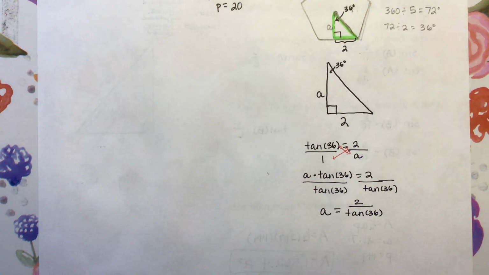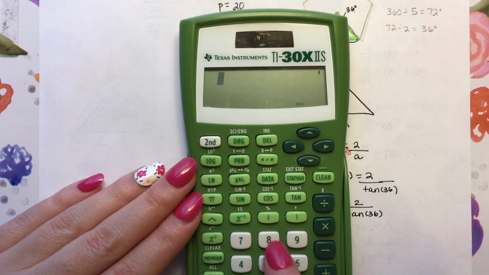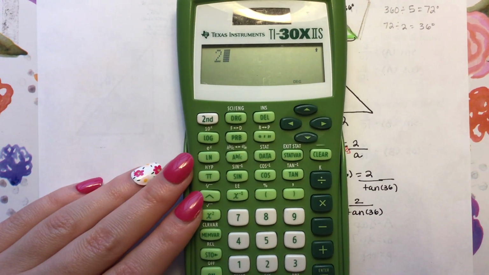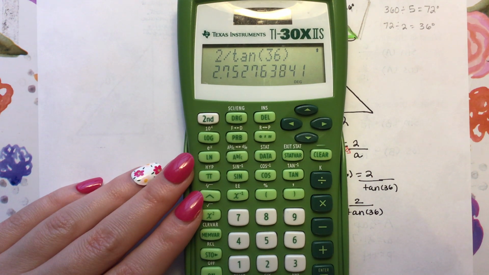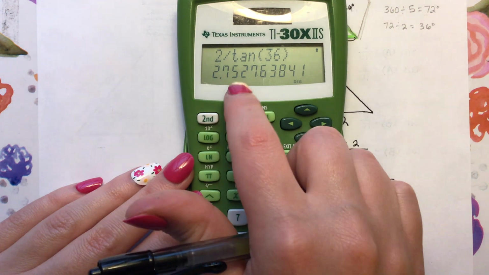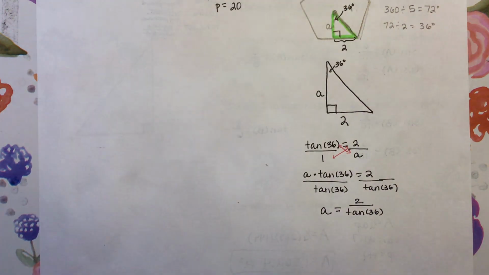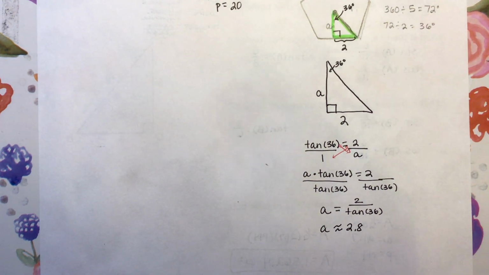I'll show you how to do that into your calculator. So we've got our calculator. It's set in degrees. So I'm going to type 2 and then hit my division key, then my tangent key, input my angle value, and then hit equals. And that's getting me about 2.8. I'm going to round to the nearest tenth. So 2.8 because the 5 makes the 7 round up. So the apothem is approximately 2.8.